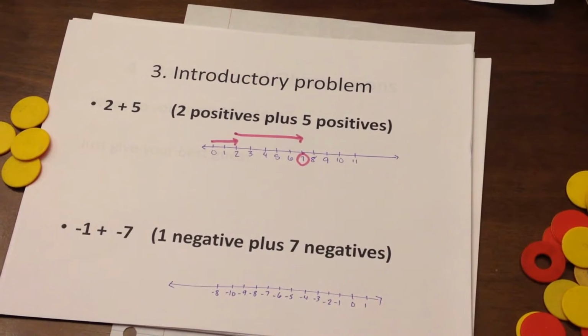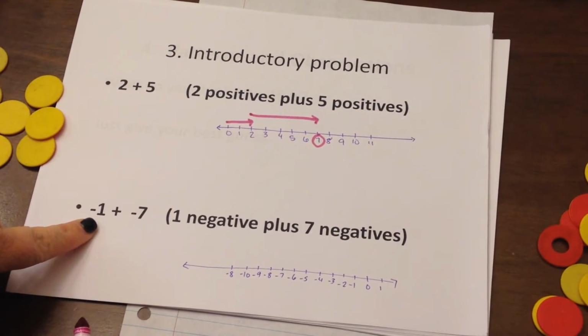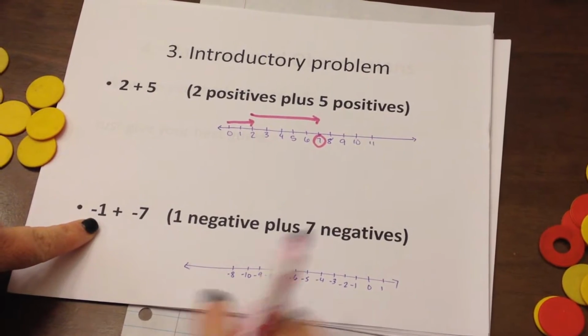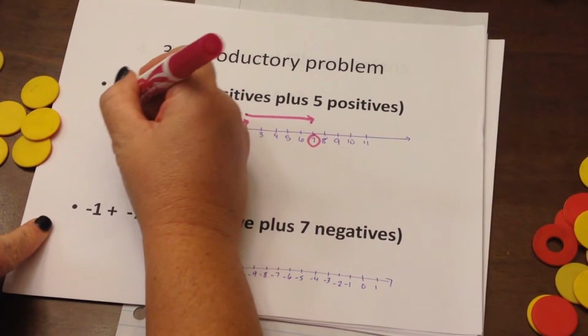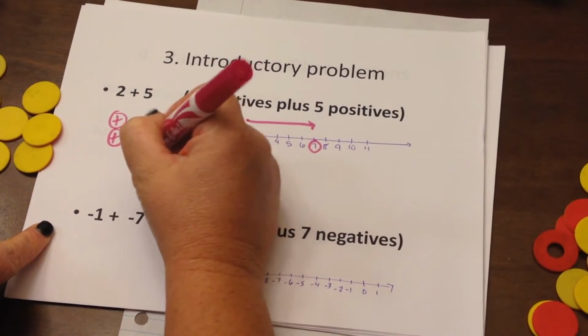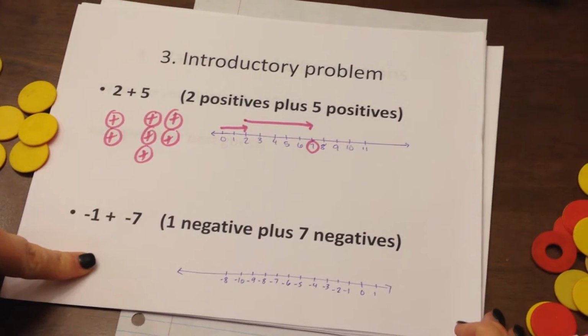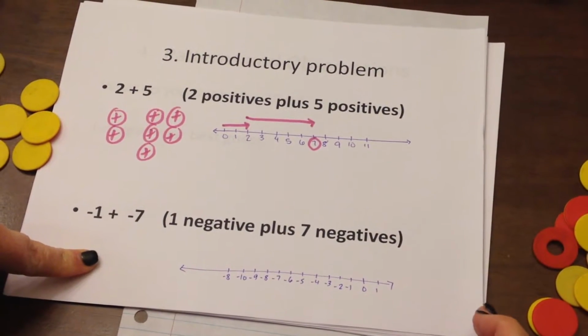So for your introductory problem, I want you to solve this one. -1 plus -7. I want you to show me a number line, and you can also draw how we did our integers in class when you just draw them out. So this is your introductory problem for number 3 in your journal.